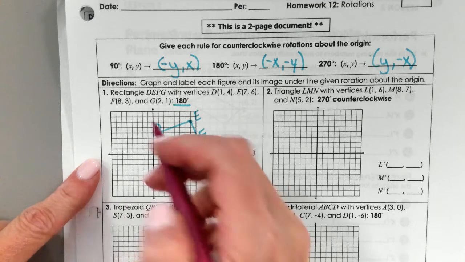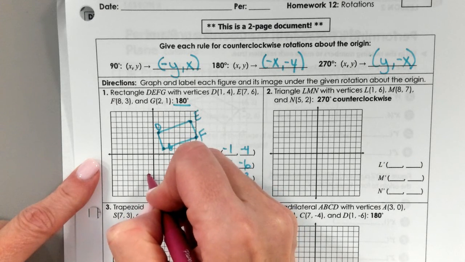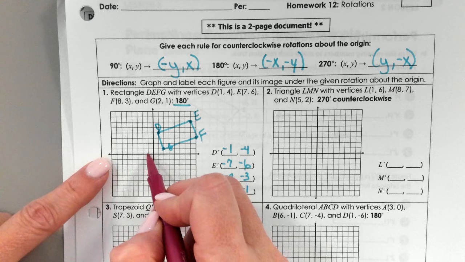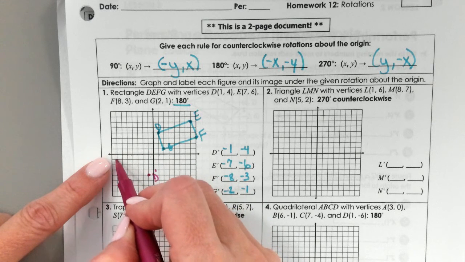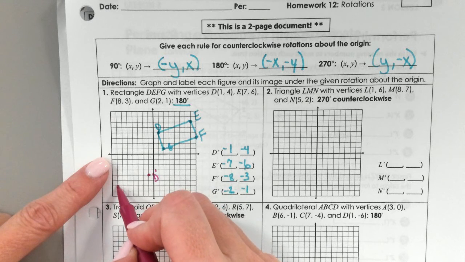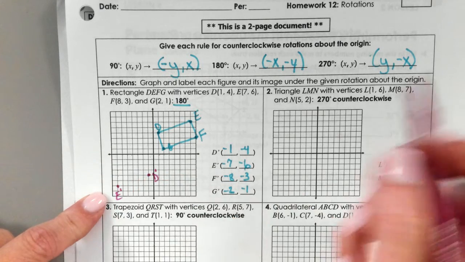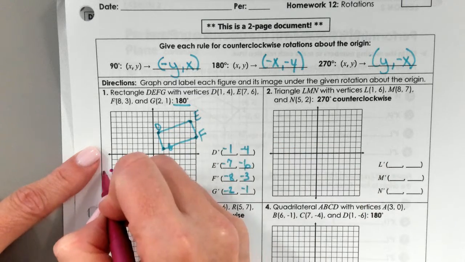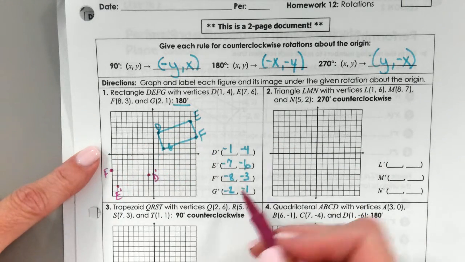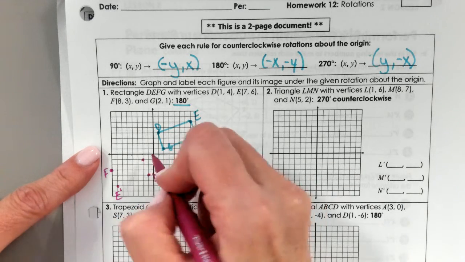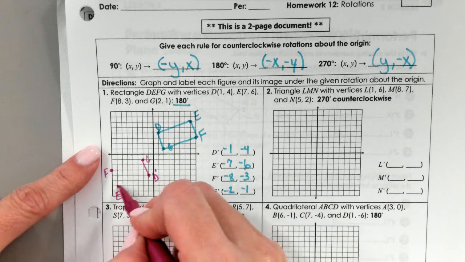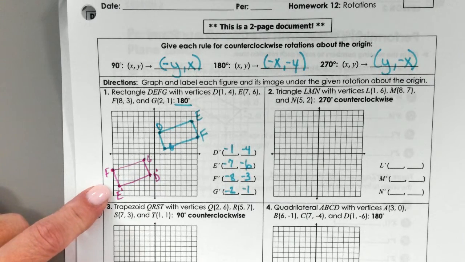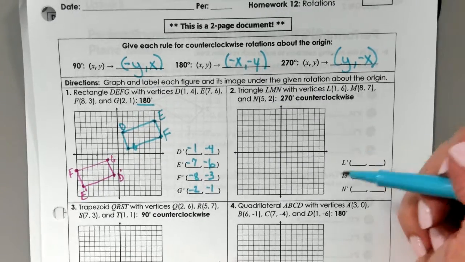So I've got negative 1, negative 4. That's my new D. I've got negative 7, negative 6. That's my new E. I have negative 8, negative 3. That's my new F. And I have negative 2, negative 1 is my new G. So there is my rotated shape, 180 degrees. Okay. All right, and then I'll do number 2 with you.